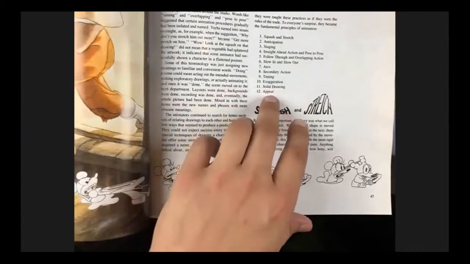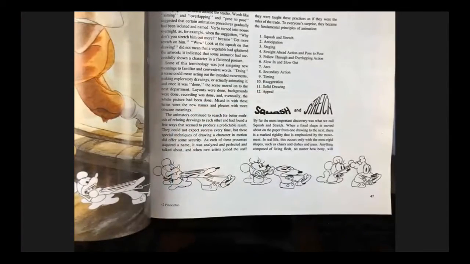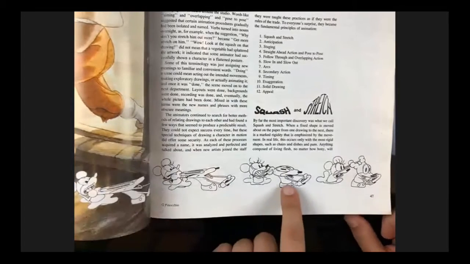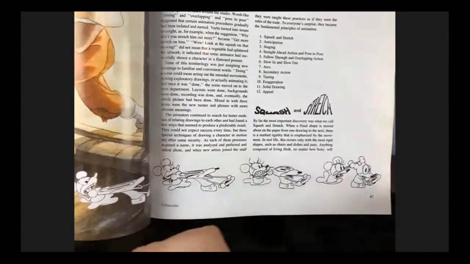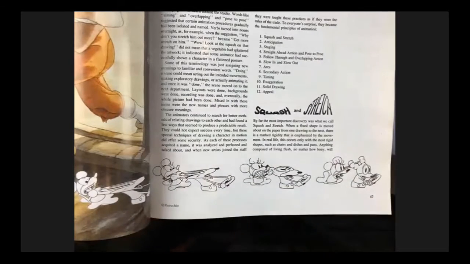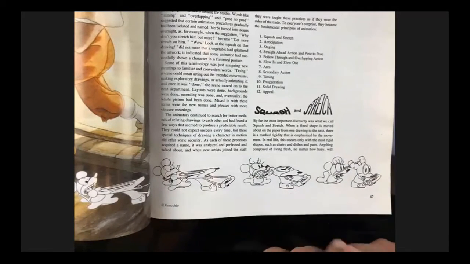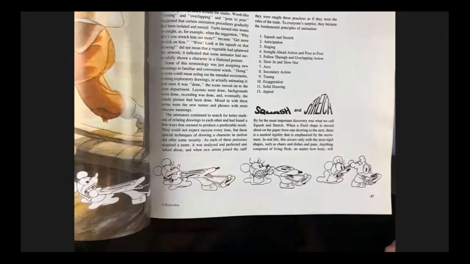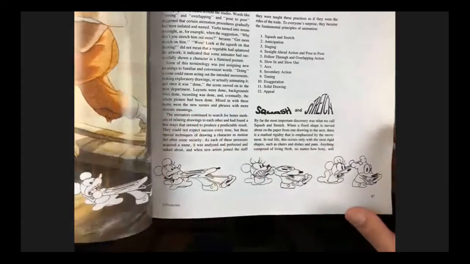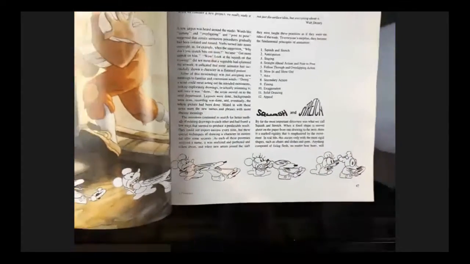So in exaggeration, it's all about what we've done, and here, if you see Mickey down here, these are exaggerated features. So he's pulling on him, right? And when you're animating that, you actually see the film go through. It gives that elongated sense, but it looks weird here, but it doesn't look weird when you actually see it on film. Solid drawing and then appeal. So the whole idea of building something that's interesting and that people want to watch. So the 12 principles of animation, those are the 12.